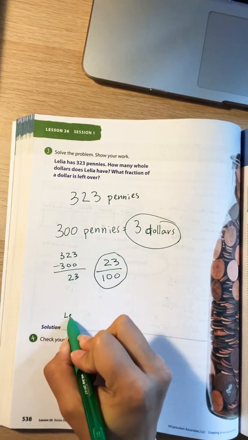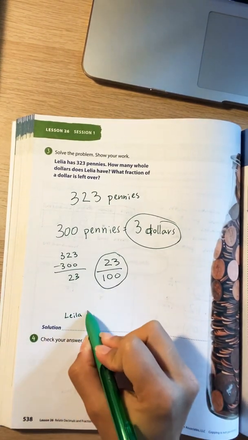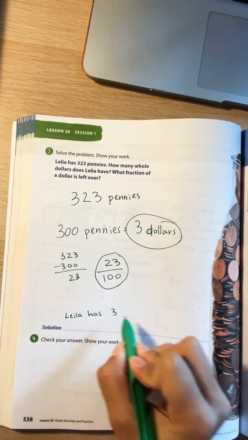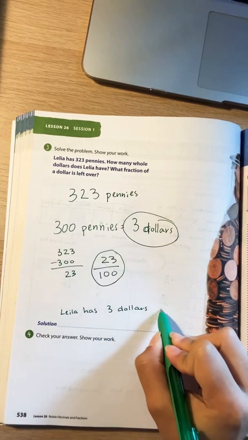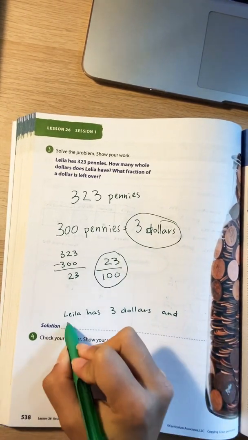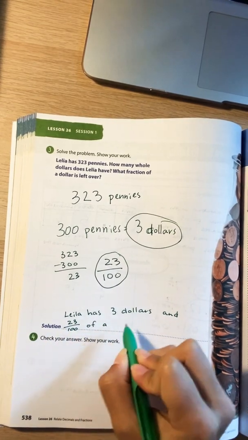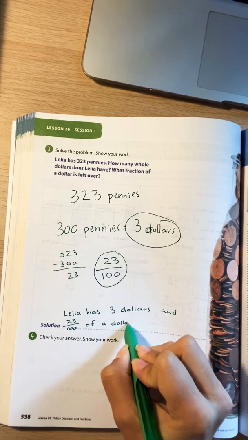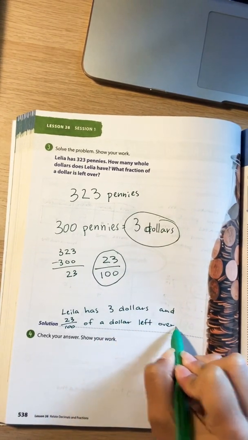Okay, so Layla, I wrote this one a little higher because it might be 2 lines. Layla has $3 and 23 hundredths of a dollar left over.